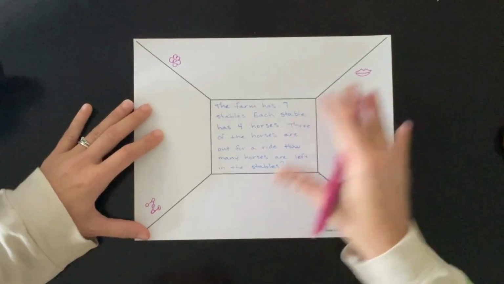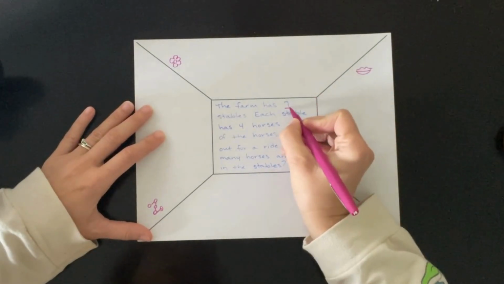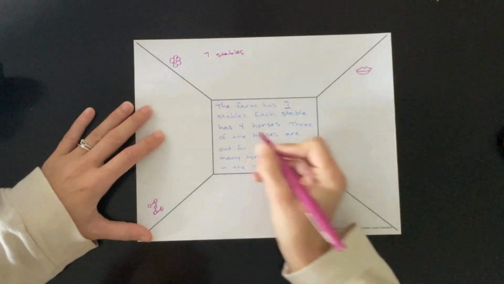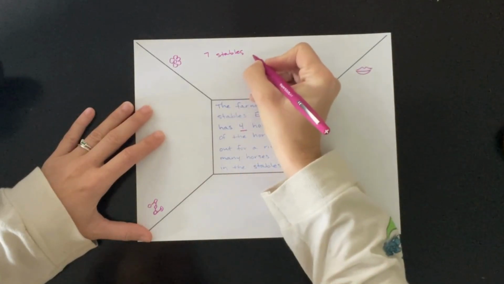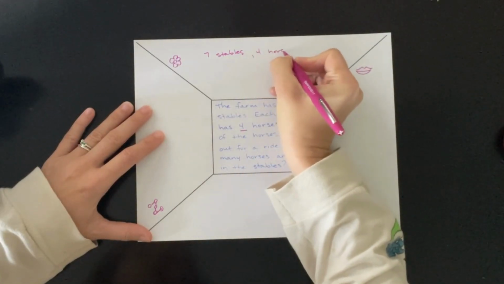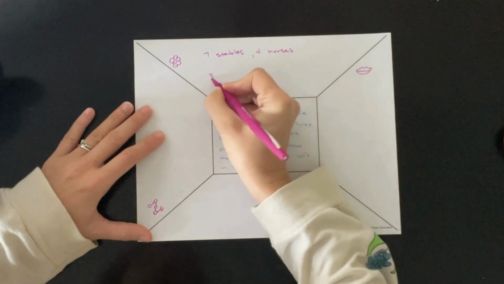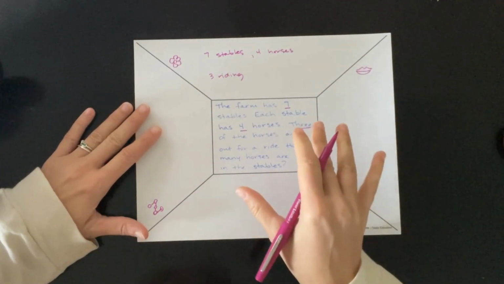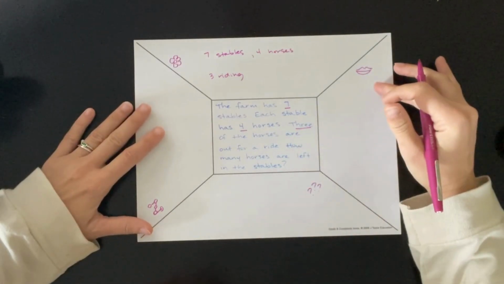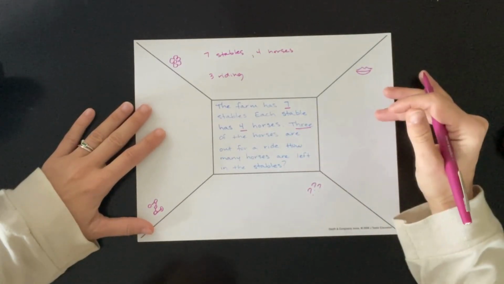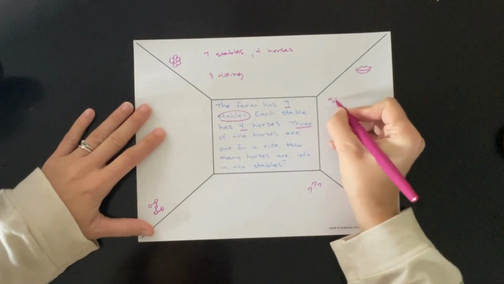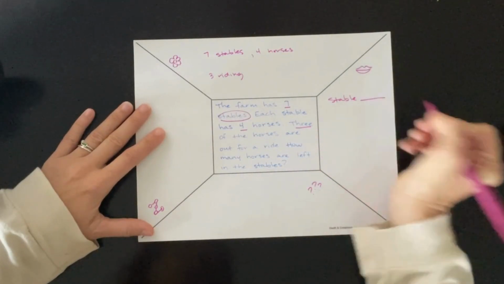So for the details, students might say, well, there are 7 stables, and there are 4 horses in each, and then they know 3 are out riding. So those details are really important. And then as far as language of the discipline, there might be words in here that they don't know. They might not know what stable means, so you need to make sure that you define that.